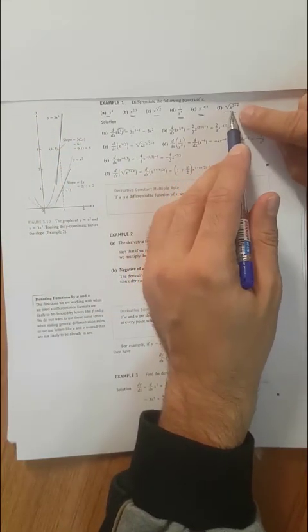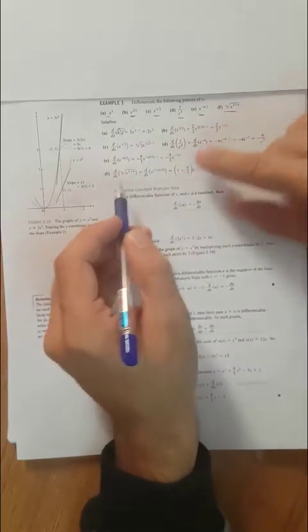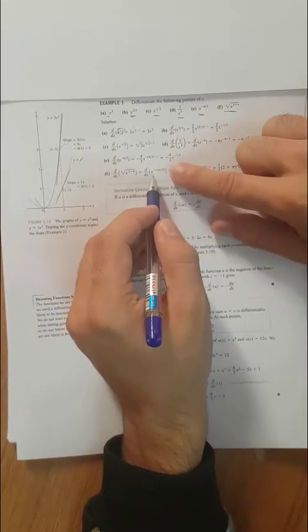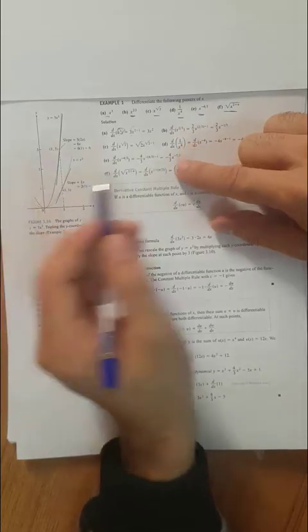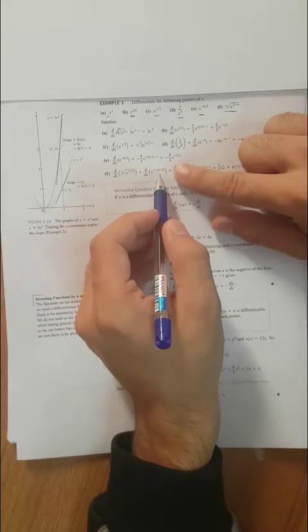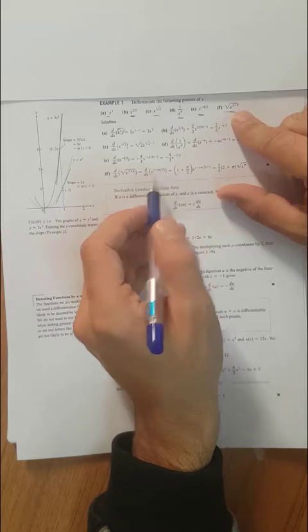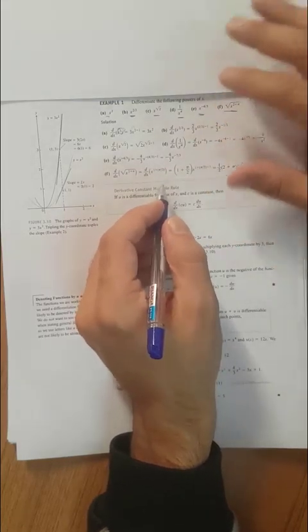If you are worrying about this one, you can see how to find the derivative. That's all. What happened here? Let me give you more detail about this example.